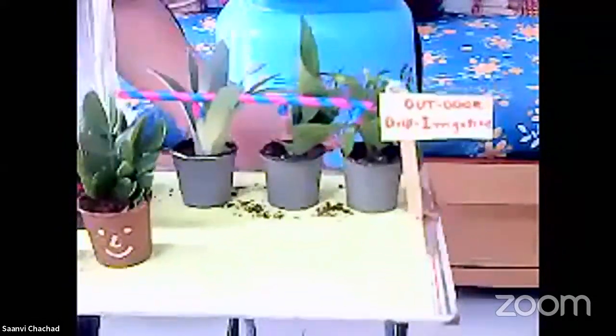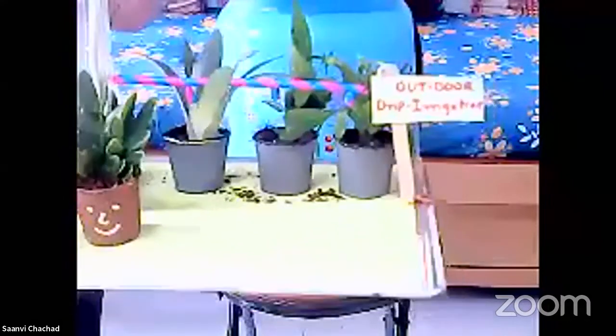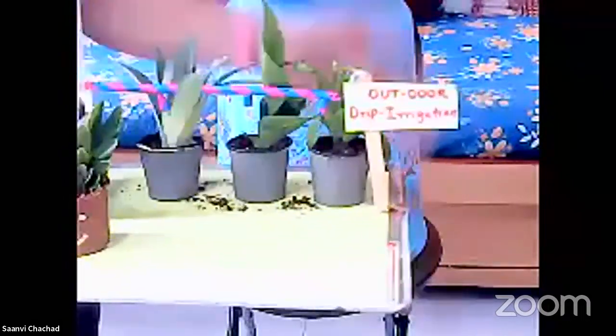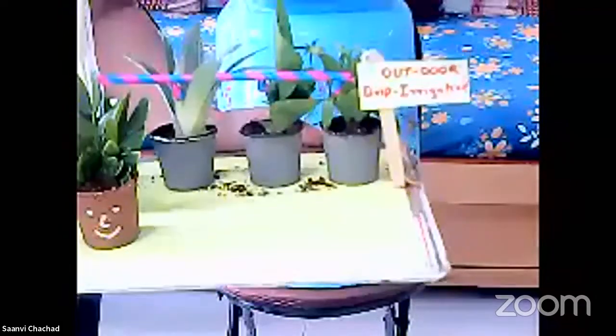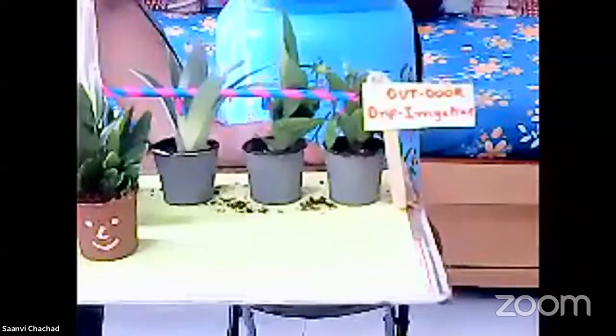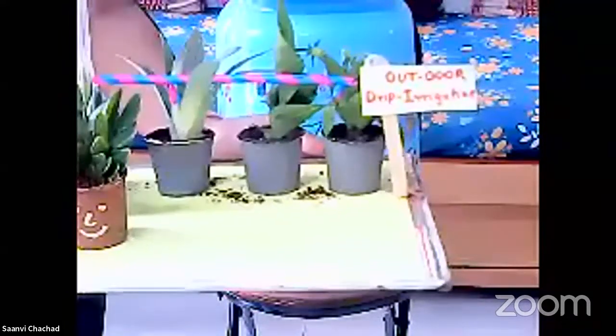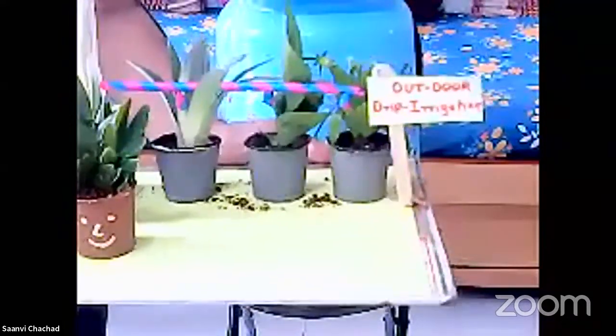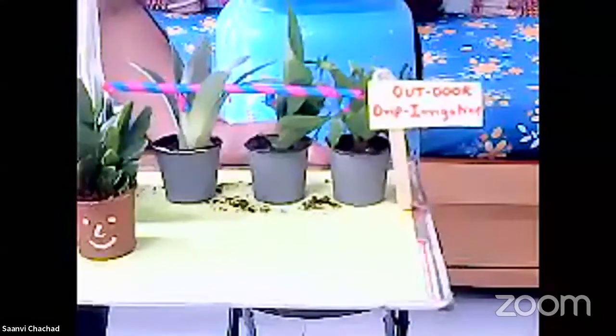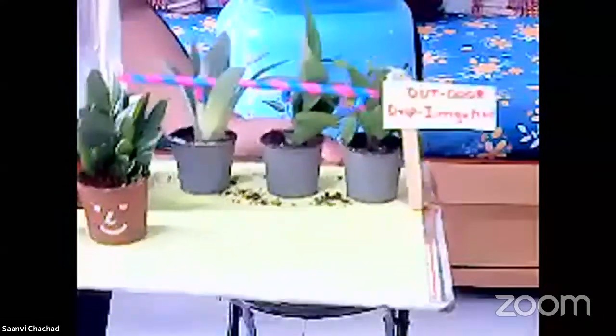In this type, one end of the rope is kept in a big bottle or a pot and another end is kept in a plant pot so that with the help of gravity, water can be supplied to the plant. We can use indoor drip irrigation when we are out of station for a few days and there is no one to water the plant. I hope my presentation was informative and helpful to you. Thank you.